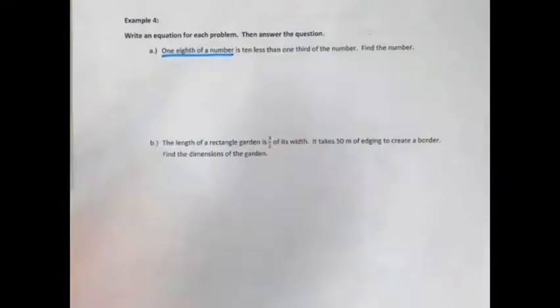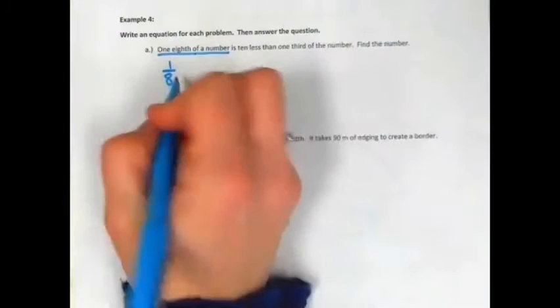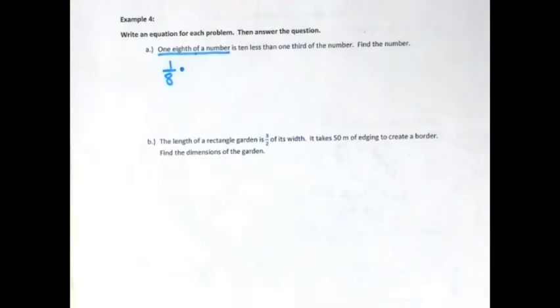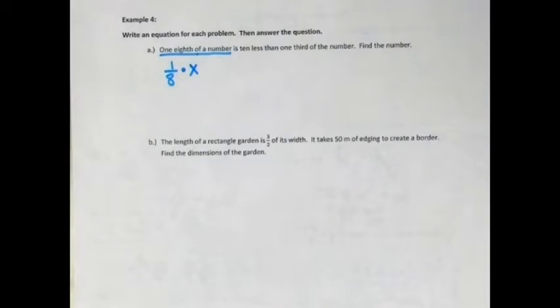1/8 of a number. What does 1/8 mean? 1/8 of a number. What does of mean? Multiply. And what's a number? Do we know the number? No, so let's just make it x. You guys okay with that? 1/8 x is the same thing as x over 8, isn't it, as well?